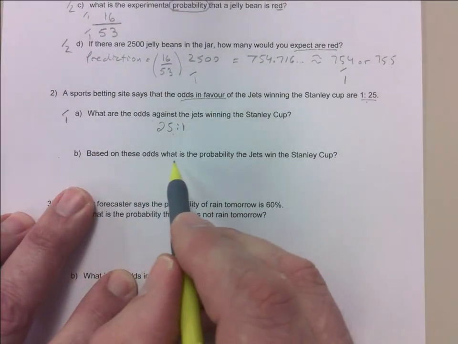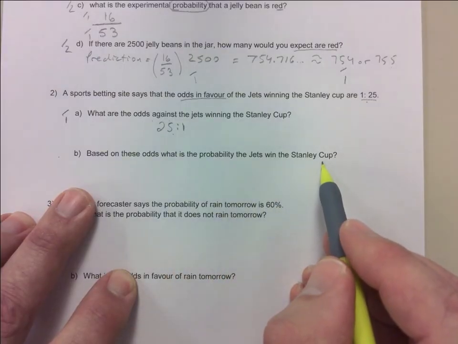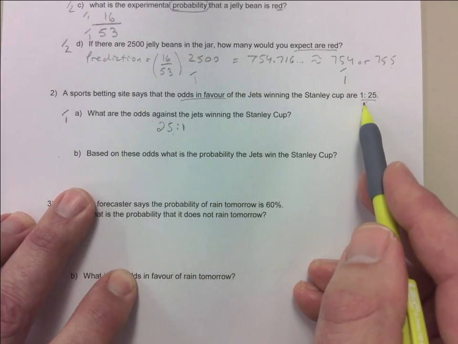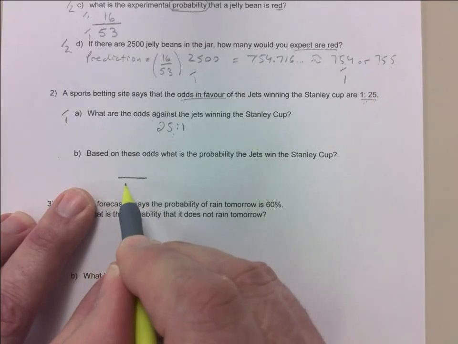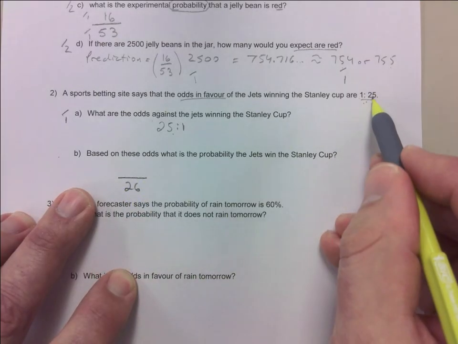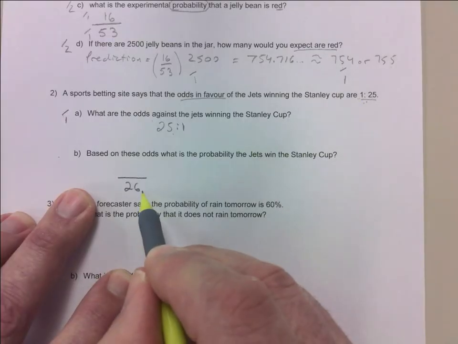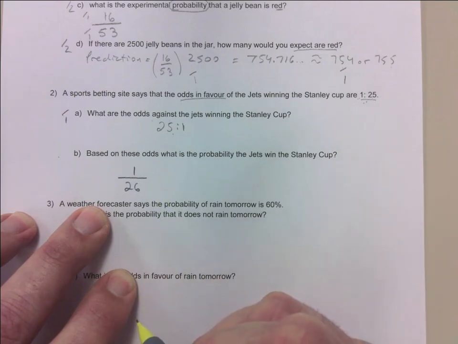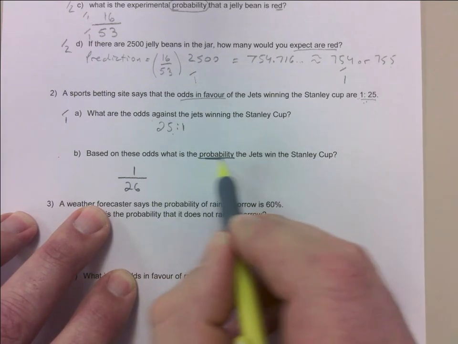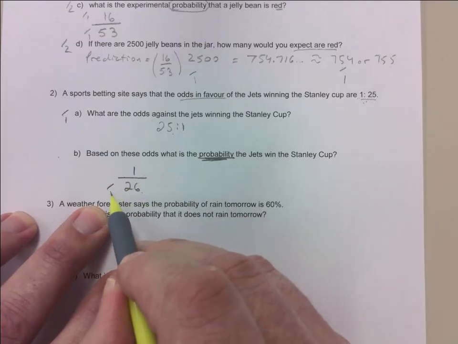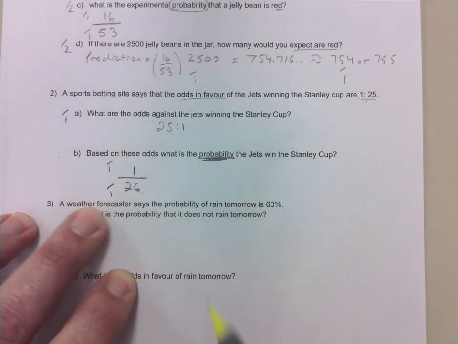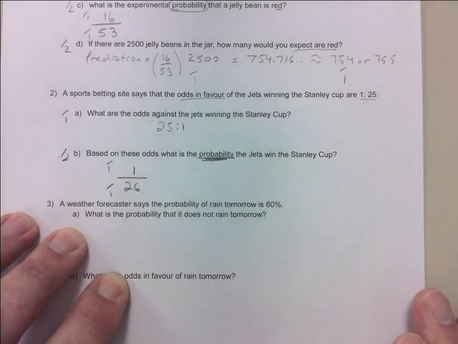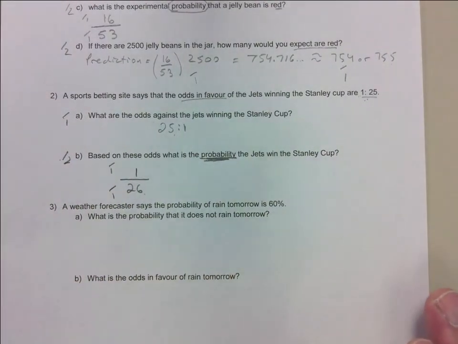Based on these odds, what is the probability of the Jets winning the Stanley Cup? I'm going to go to the top here, and I'm going to say that the bottom is 26 because I add them up if I go from odds to probability, and this is 1. So for the probability, it's 1 over 26. You get 1 for this, you get 1 for that. So 2 marks for B. So question 2 is worth 3 so far.